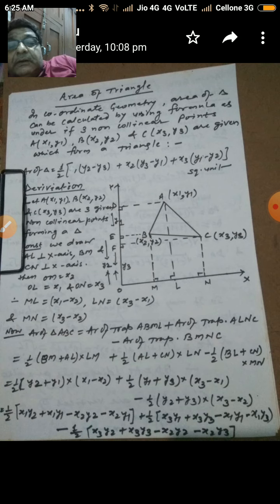Okay, now since previously we have calculated all these distances, we will put them here and simplify. Then finally we get the result. You see here some terms with opposite signs will be cancelled out, and the remaining terms we have to arrange in order, say taking x1.